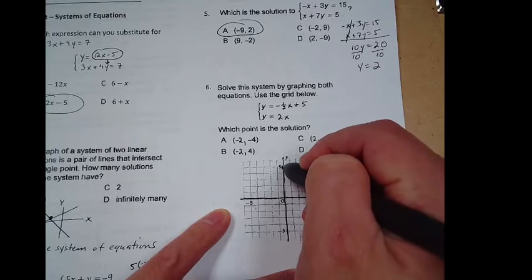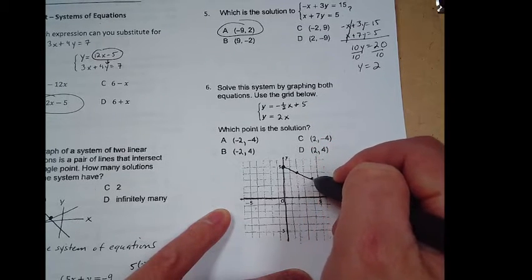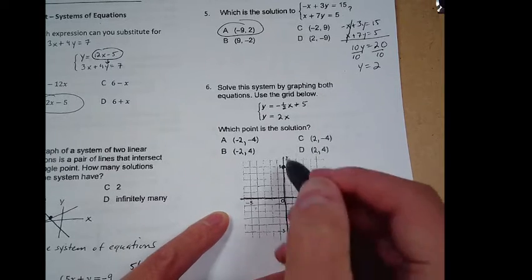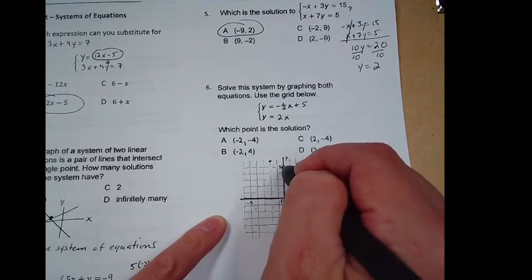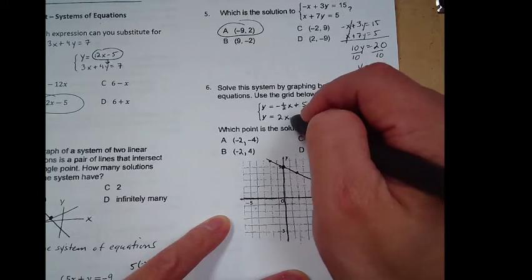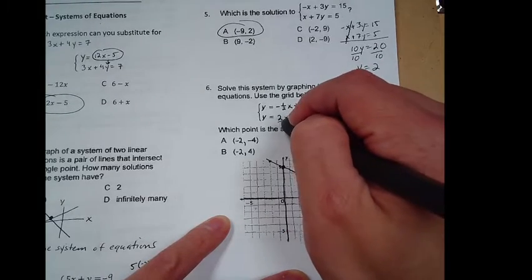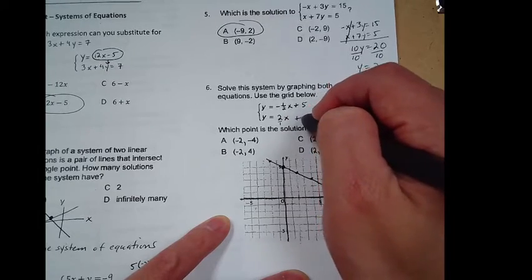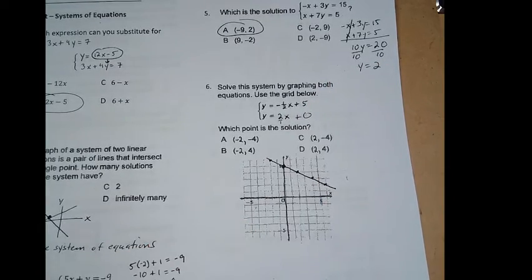So my line is going to look like this, going to the right. Always go right first. Then I finish it off to the left, up 1, left 2. The other one is y equals 2x. The slope is 2, so I'm going to put that as 2 over 1. The y-intercept is 0, so y equals 2x plus 0.